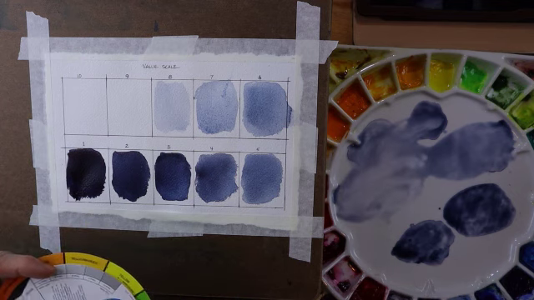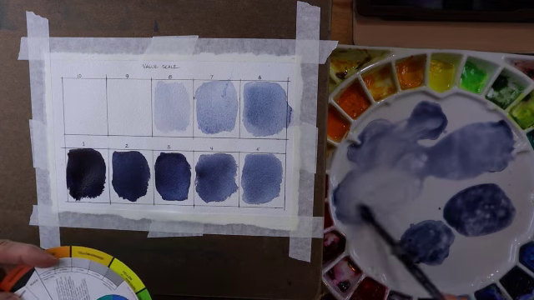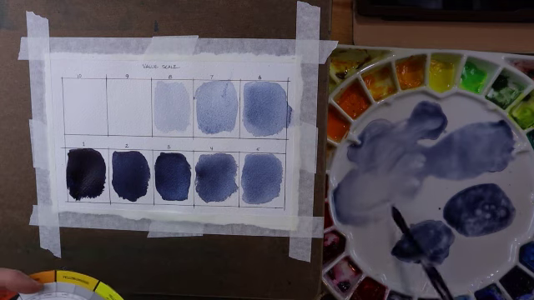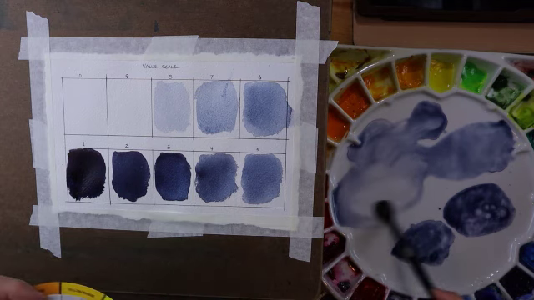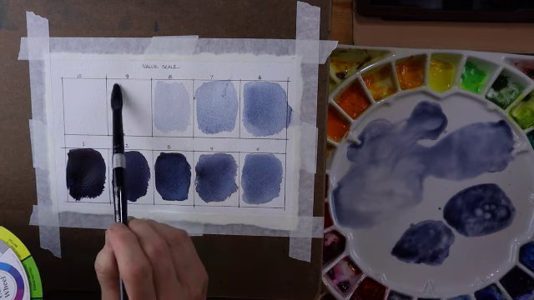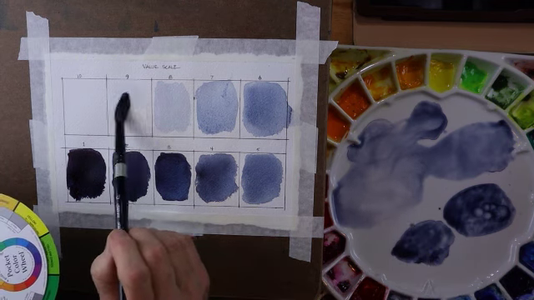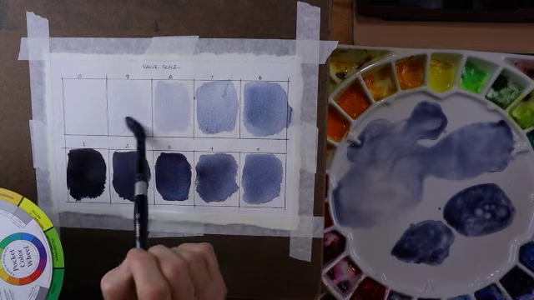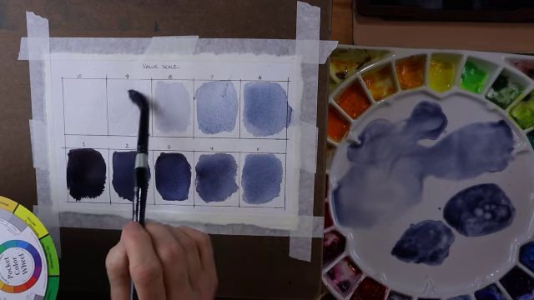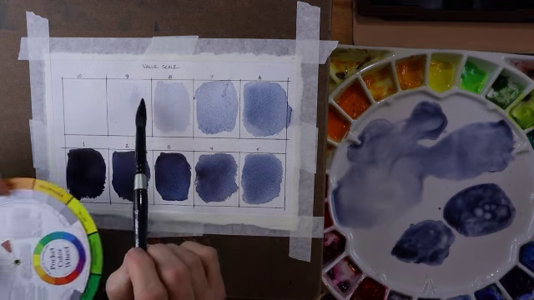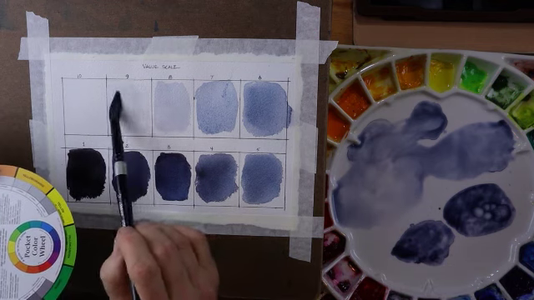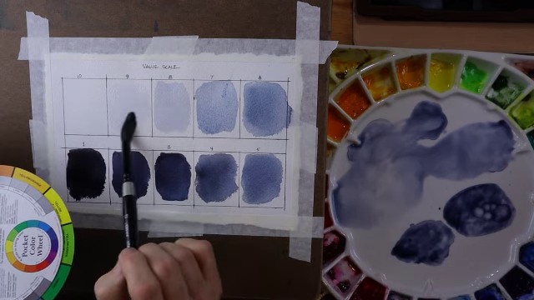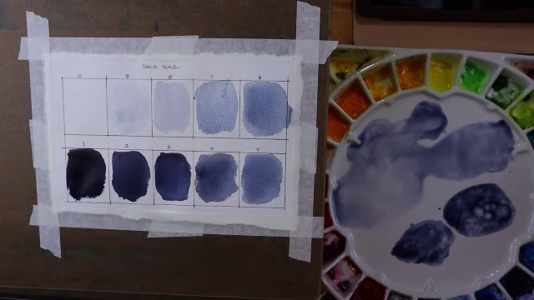And last but not least here, value 9. I'm just going to put down, as you can see on my palette, I'm just mixing a lot of water. I hardly have any pigment there in that mix on the palette now. And I'm going to put that in there and try to get this value 9. And we see what that looks like there.